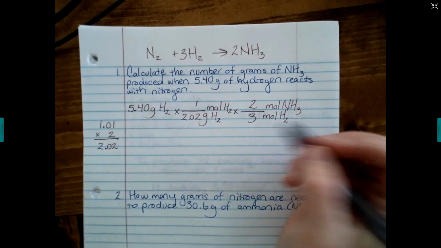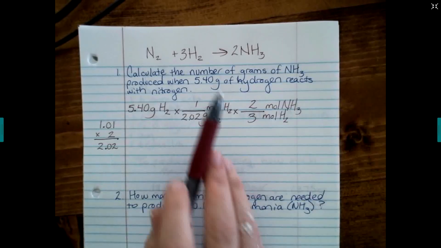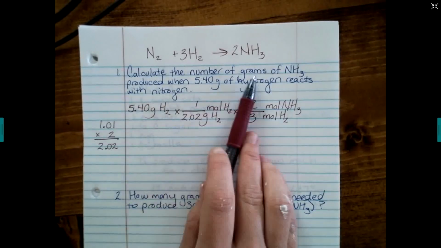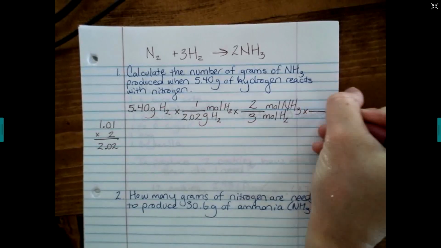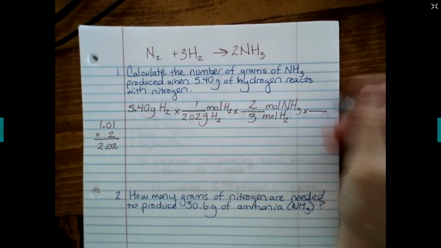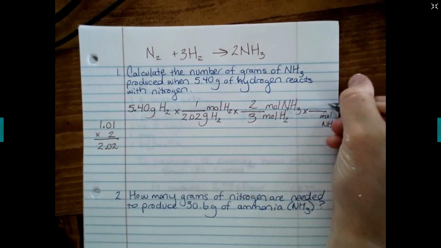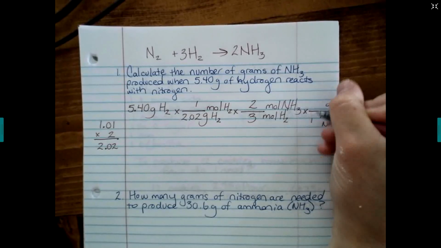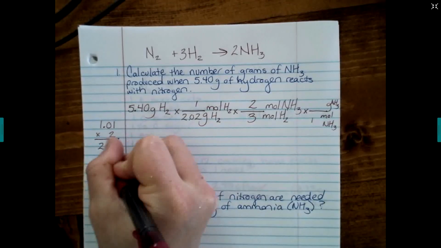Okay, now we're not quite done, because remember the problem is asking you to calculate the number of grams of ammonia. So we've got one more step, and that is to move moles of ammonia to the bottom and to put grams of ammonia on top. So this is where we'll put the molar mass of ammonia.